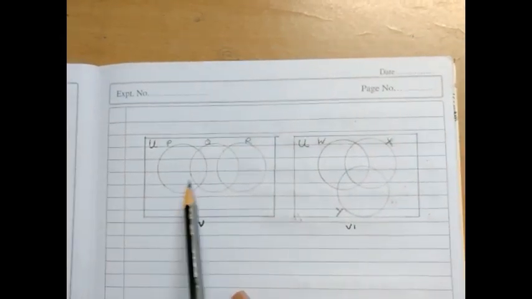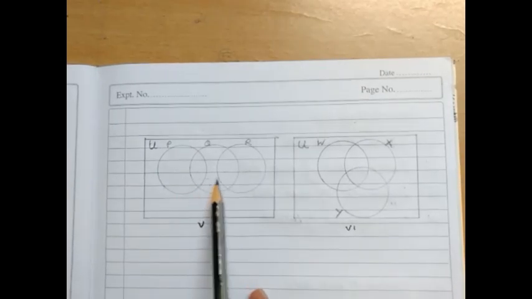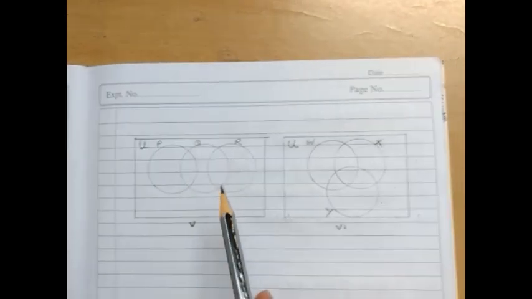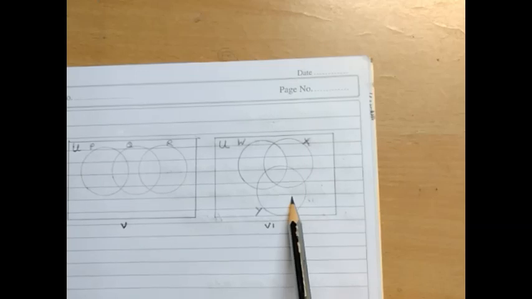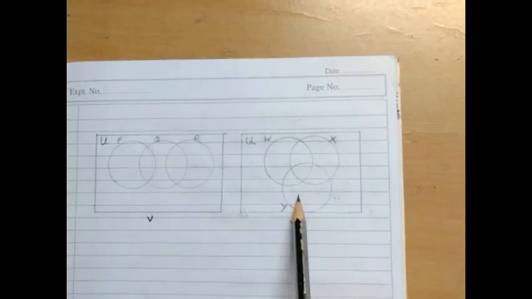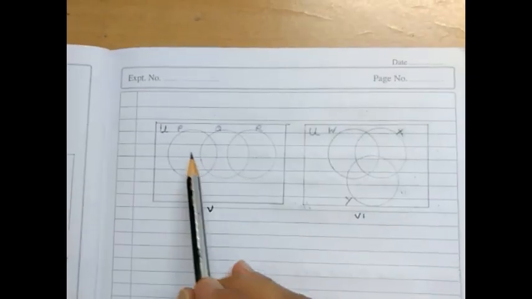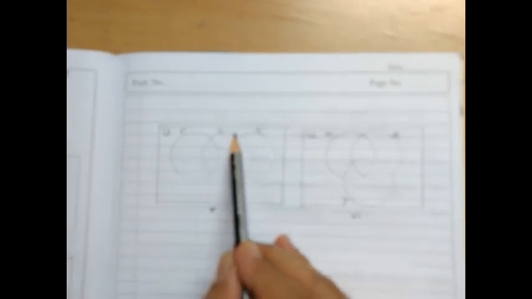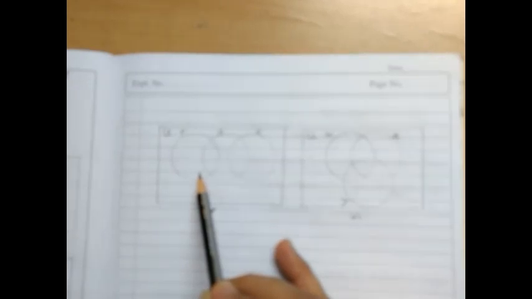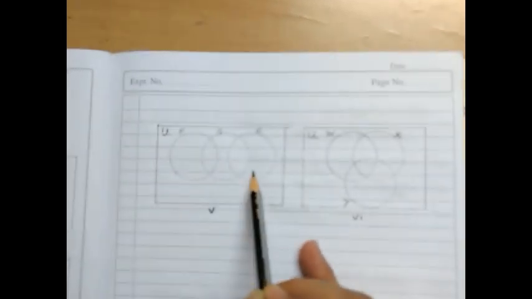Here we are seeing three circles. These three circles represent three sets, and here also three sets are represented, but the two have different ways of presentation. Here P has certain elements common with Q, and Q has certain elements common with R, but P and R have nothing in common with each other, isn't it?